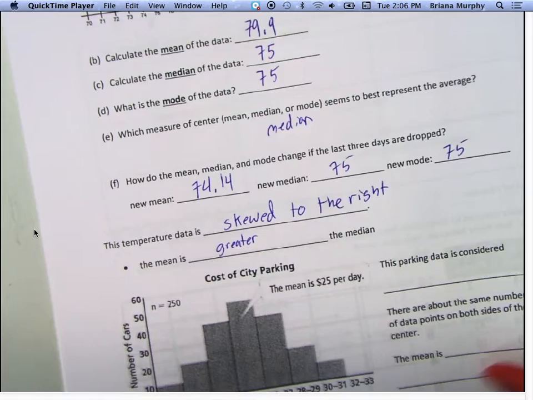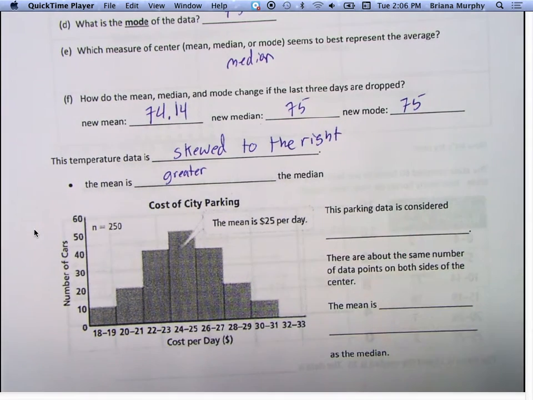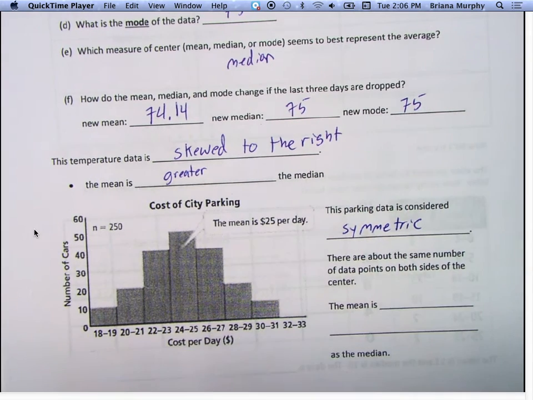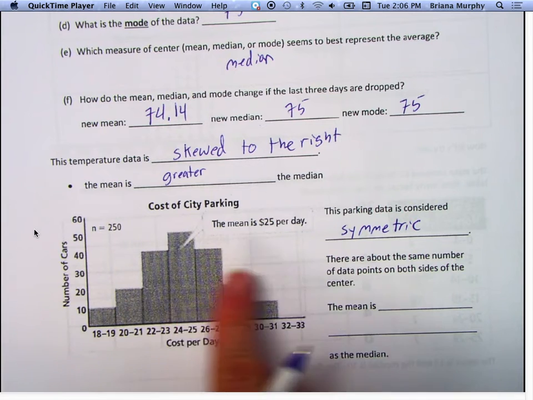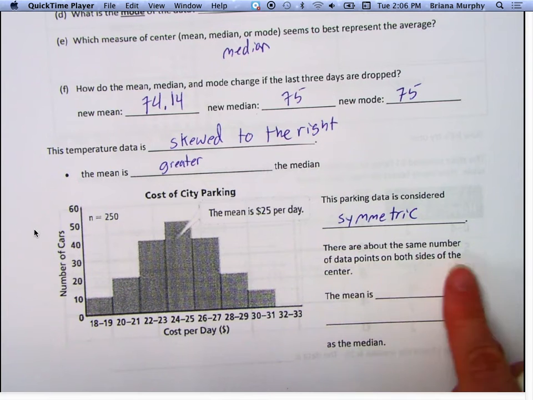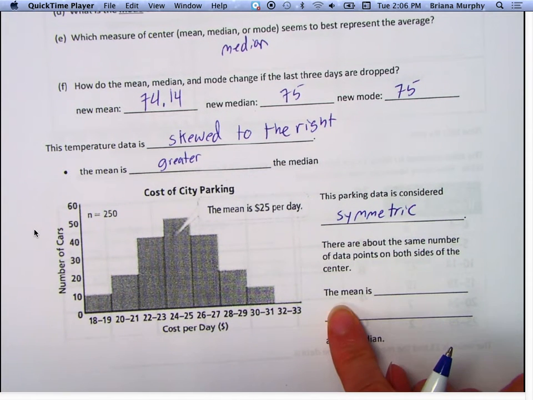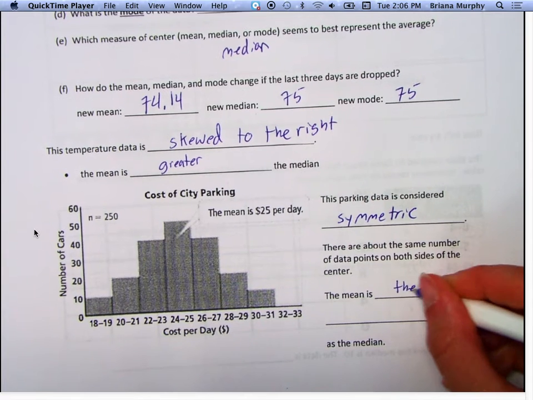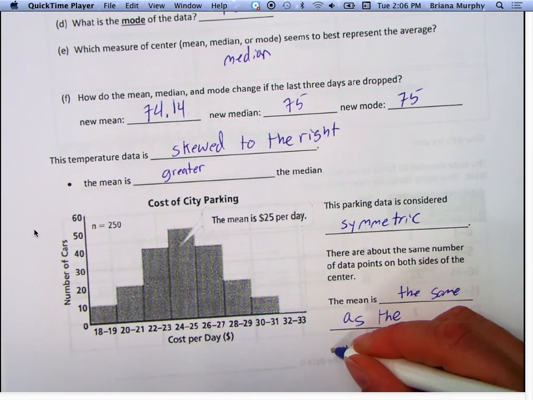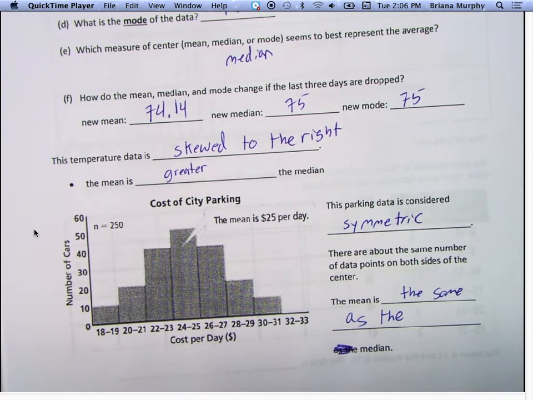Okay, so let's look at this bottom one. The parking data is considered symmetric. Okay, see how it looks pretty even? Both sides look about the same. There are about the same number of data points on either side of the center. That means the mean is the same as the median. So if the mean's 25, the median is probably 25 as well. All right, let's move to the next one.